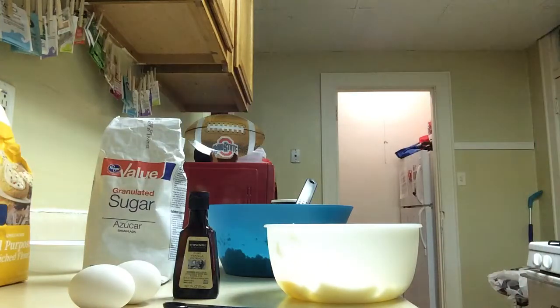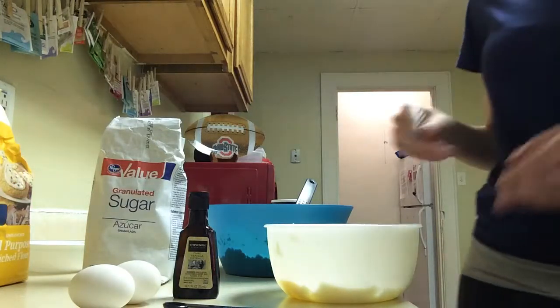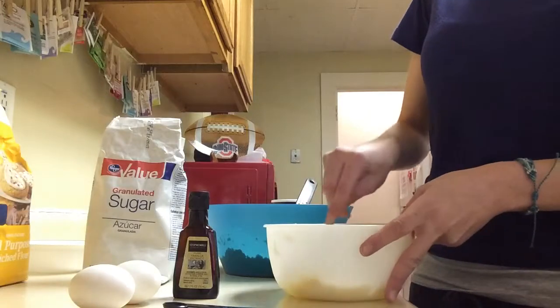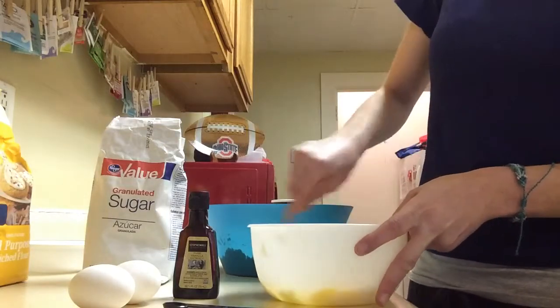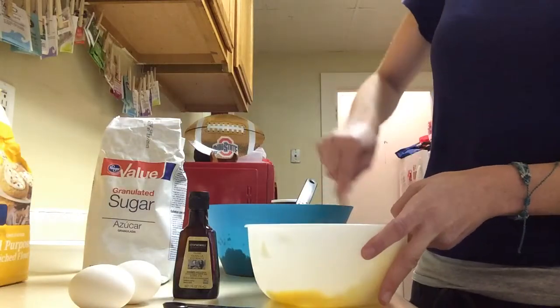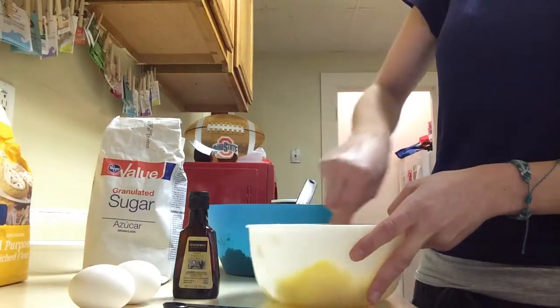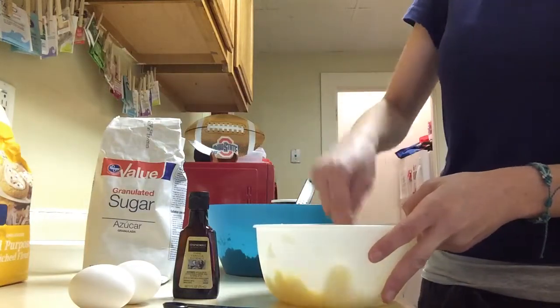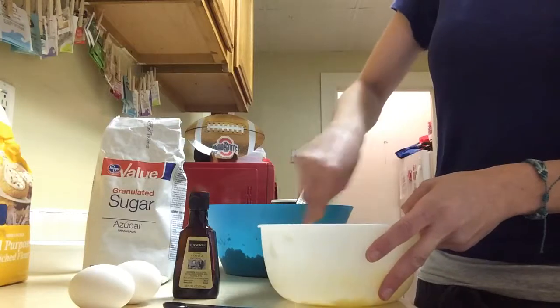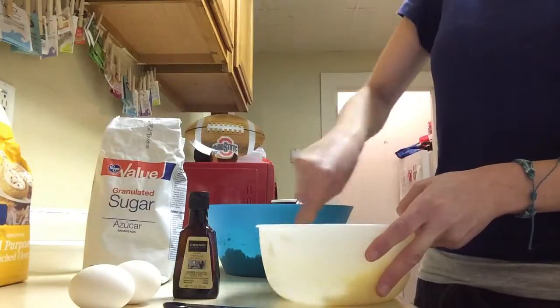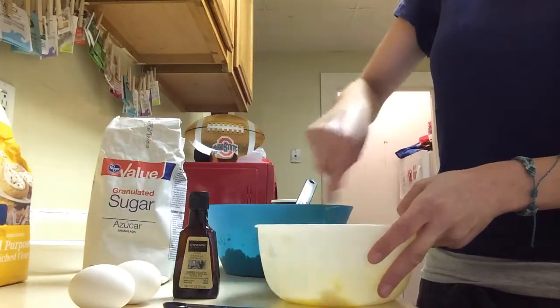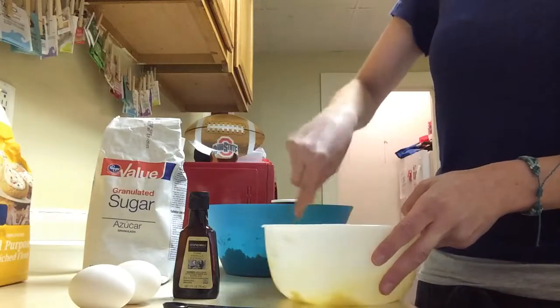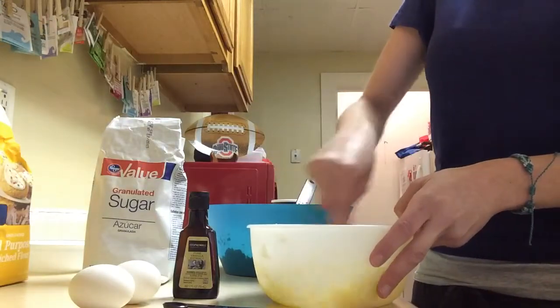So we are going to add 2 eggs. That's what I just added to the butter and sugar. And get that to mix together. And then after that, I'm going to add half a teaspoon of vanilla. And as I said before, the vanilla is the thing that gives it that really acidic part of the ingredients that has the baking soda react with it.